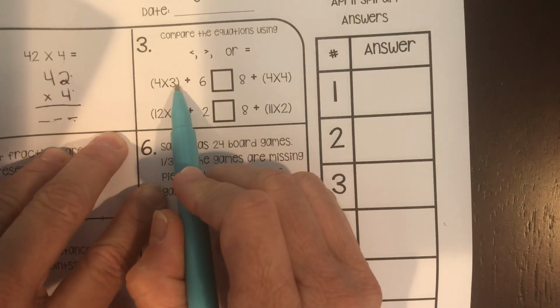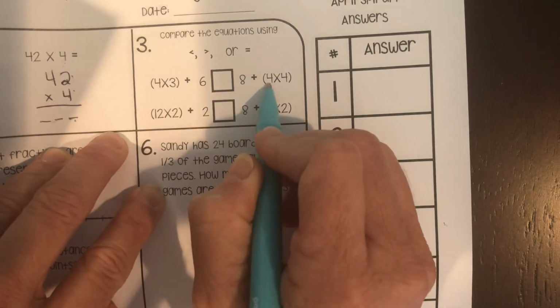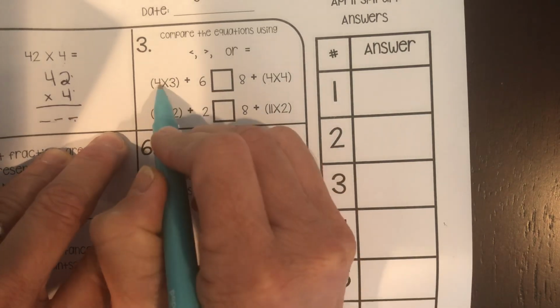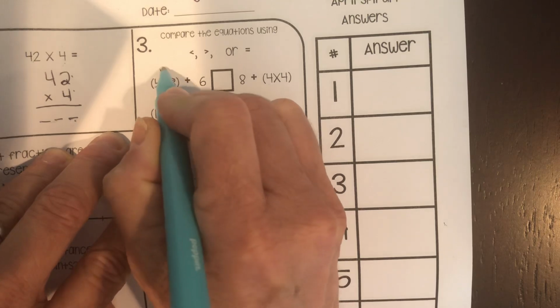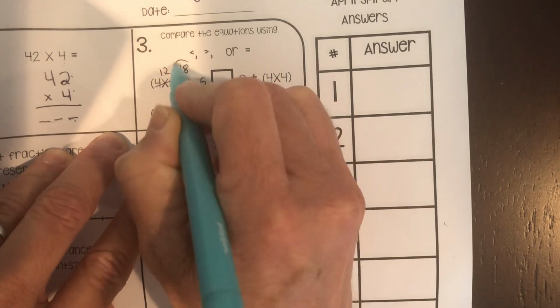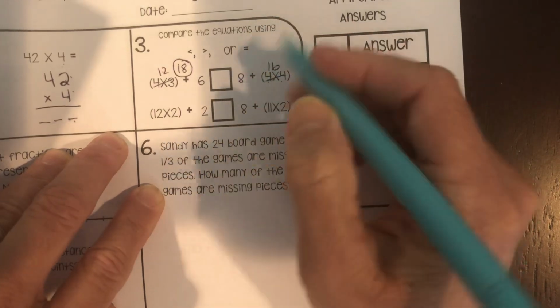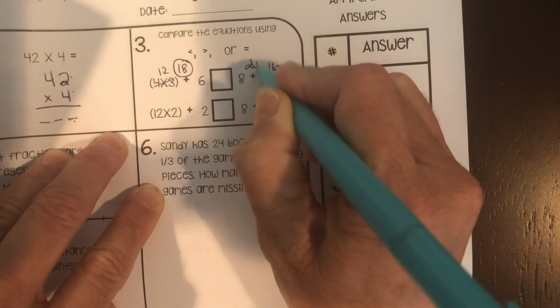Remember, please excuse my dear Aunt Sally. You must do parentheses first. So I'll do this one with you and then you can do this one by yourself. So 4 times 3 is 12. Okay? So 12 plus 6 is 18. Okay? 4 times 4 is 16. 16 plus 8 is 24.